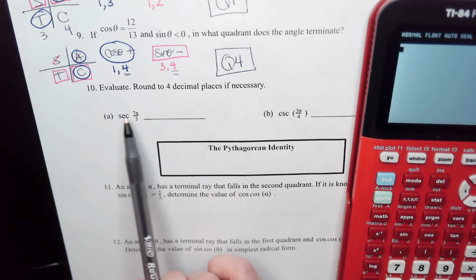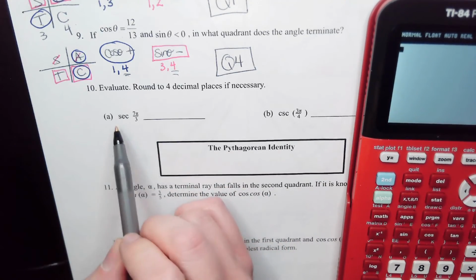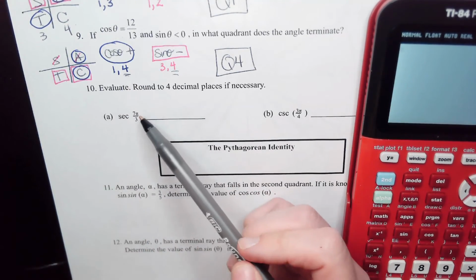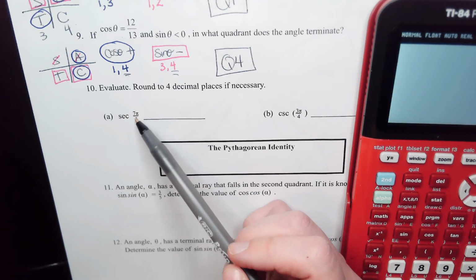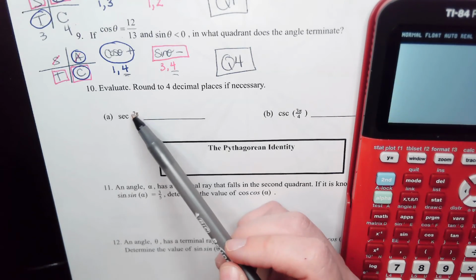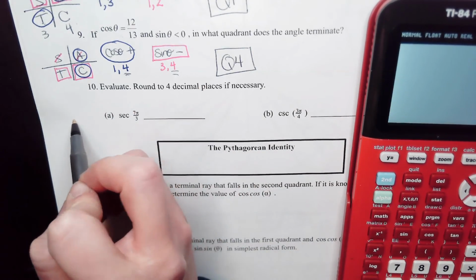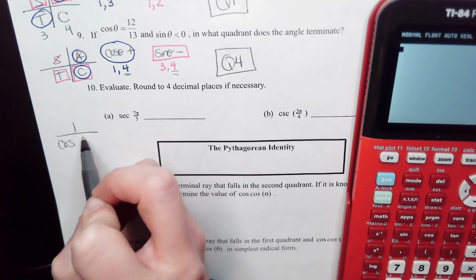If you're finding the secant of 7 pi over 3, secant, C's and S's go together, is the reciprocal of cosine. Now here, where it's written as a fraction, the angle, it's very tempting for students to flip that. You're never going to flip the angle. You're going to flip the entire thing. So this is the same thing as saying 1 over the cosine of 7 pi over 3.